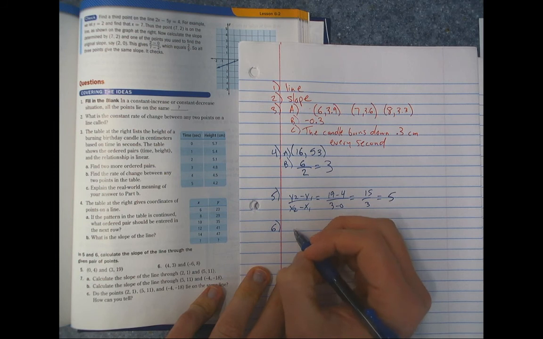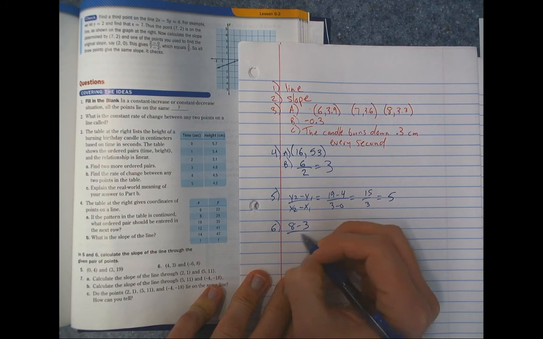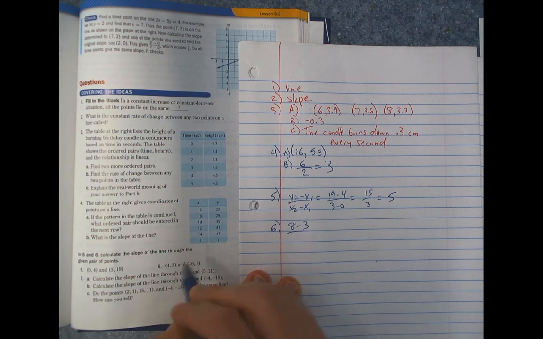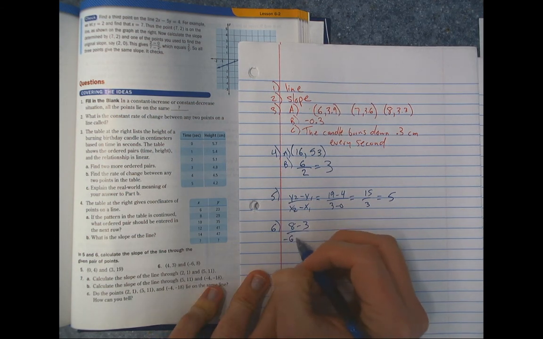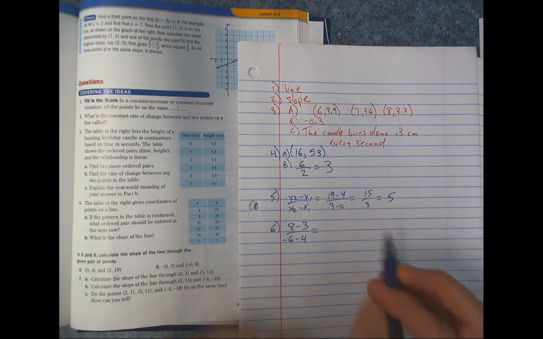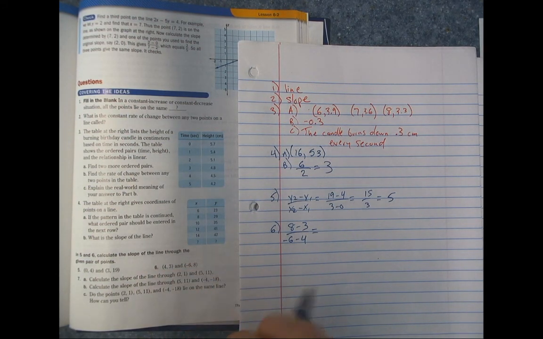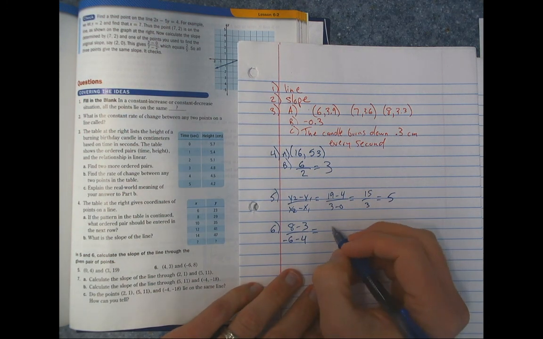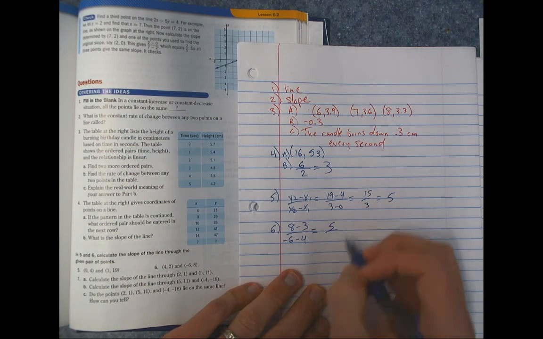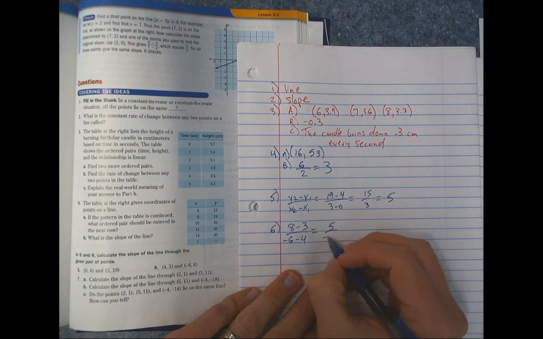Number 6, I'm going to jump right in here. Subtracting my y's, 8 minus 3. Subtracting my x's, I've got to go the same direction. So negative 6 minus 4. You could have done 3 minus 8, then you would have had to do 4 minus negative 6. So 8 minus 3 is 5, and negative 6 minus 4 is negative 10.